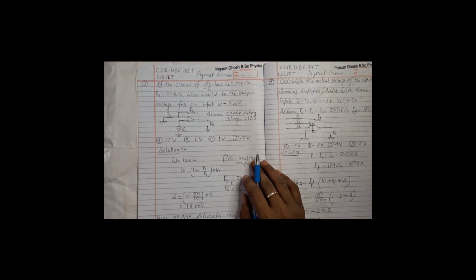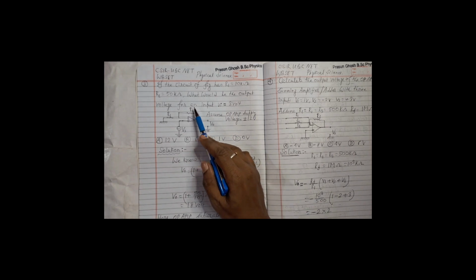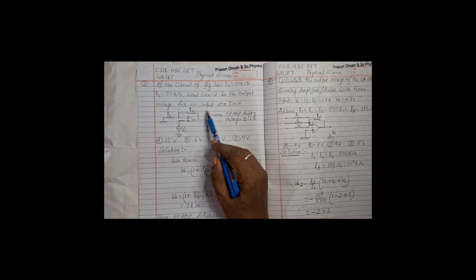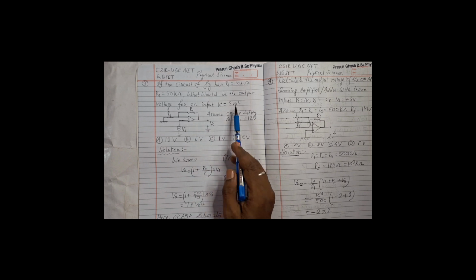Next, I come to another important numerical. Here the circuit diagram is given with R2, R1 and the input voltage. We have to calculate the output voltage.